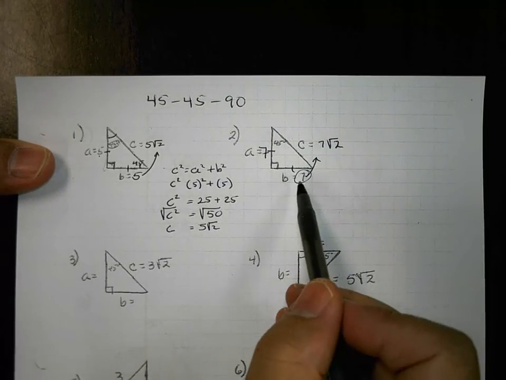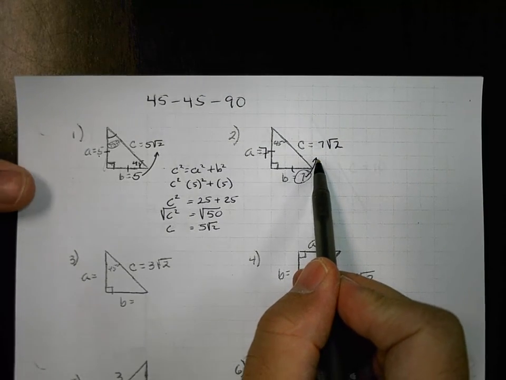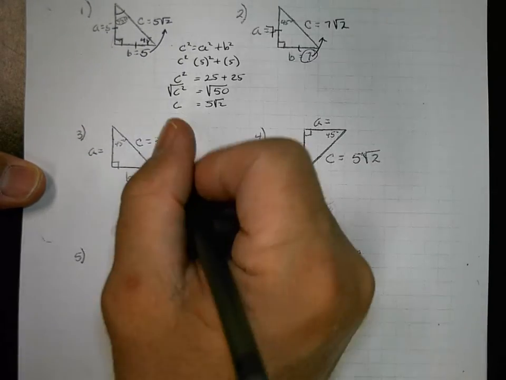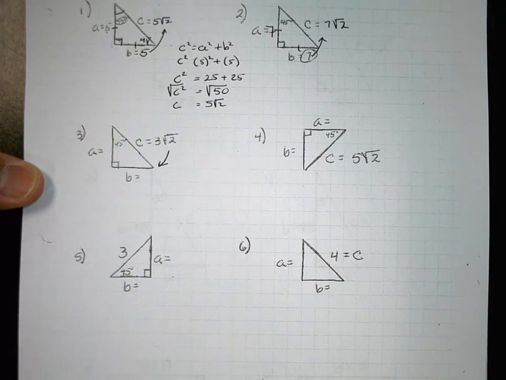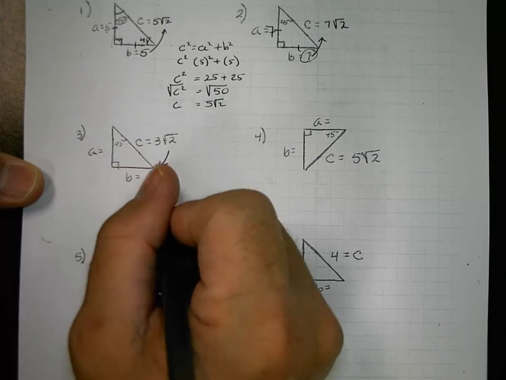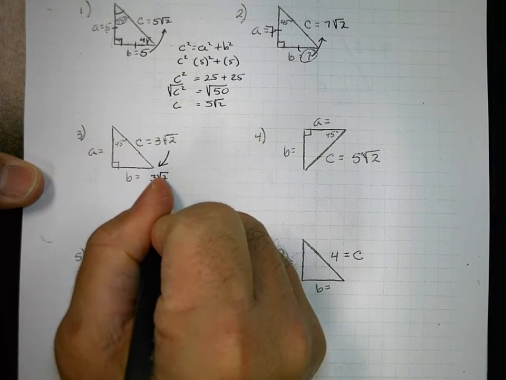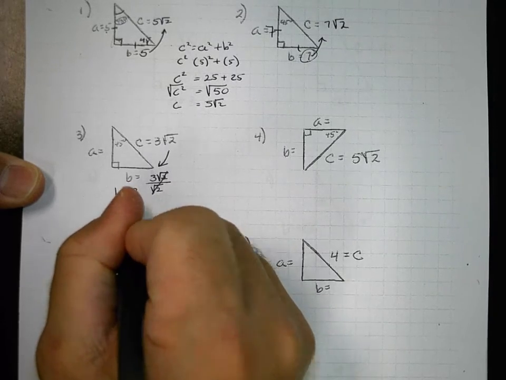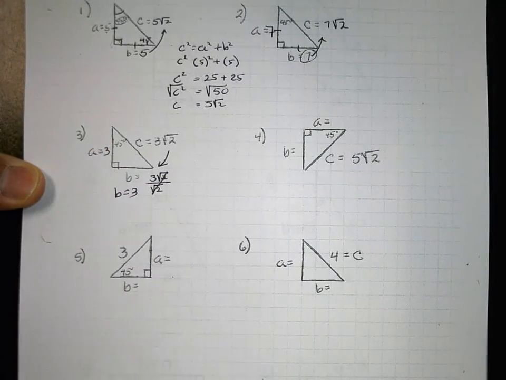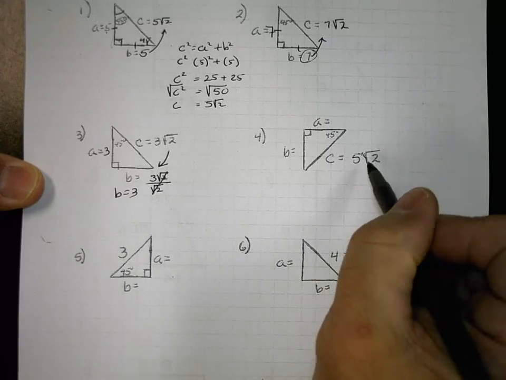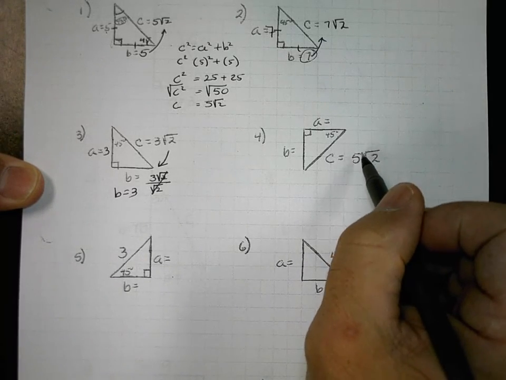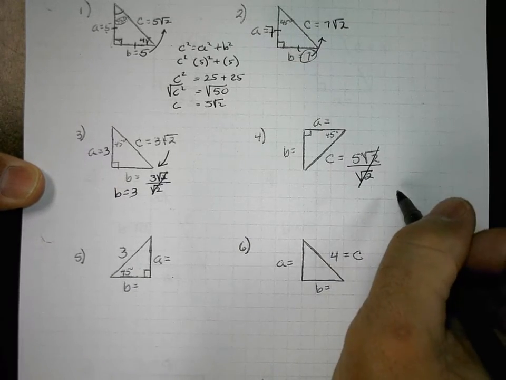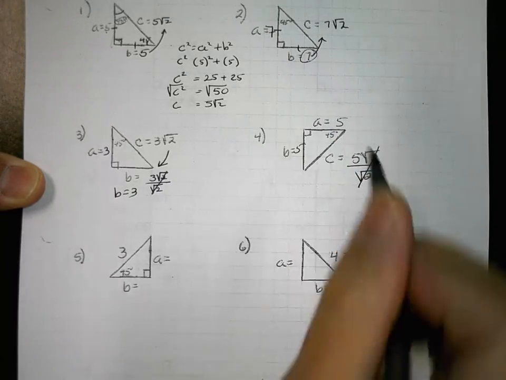All right, now if we take the leg length and we multiply by square root 2 to find the hypotenuse, if we know the hypotenuse, we simply divide by square root 2 to find the leg length. So we'll take 3 root 2 and we'll divide it by root 2. And they simply cancel and we get B equals 3, which means A equals 3. Pretty simple. Going on to number 4, we know the hypotenuse is 5 root 2. So if we want the leg length, we simply take 5 root 2 and divide by the square root of 2. These cancel and we end up with A equal to 5 and B equal to 5.